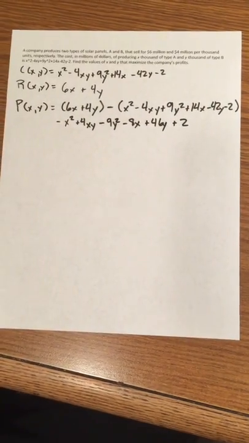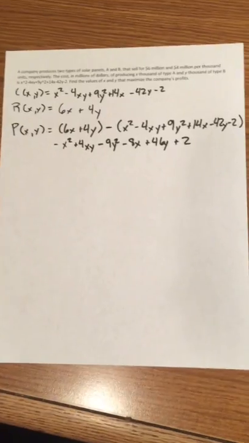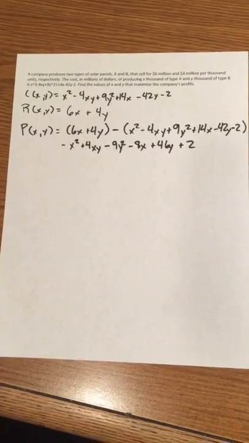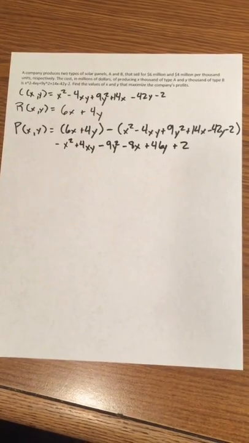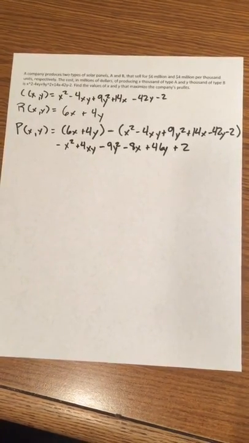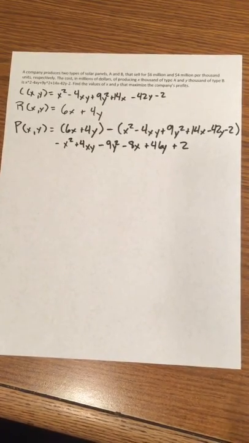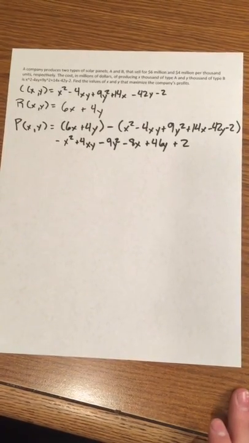All right, so here's our total profit function. But we can break it down a little further than that. We're looking for the maximum, the values of x and y that will maximize the company's profits.